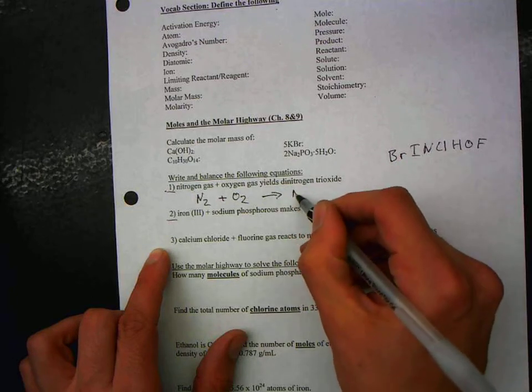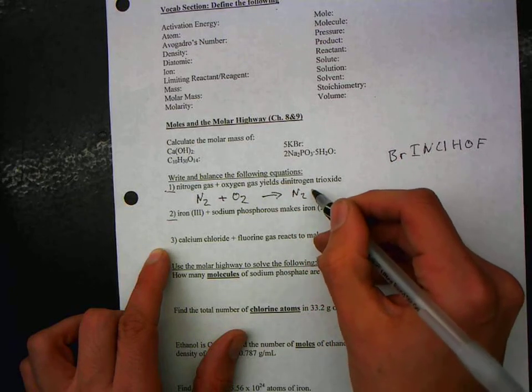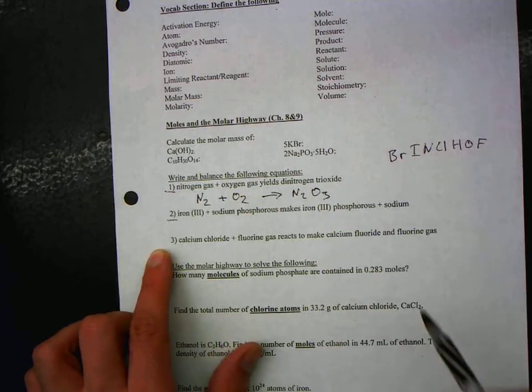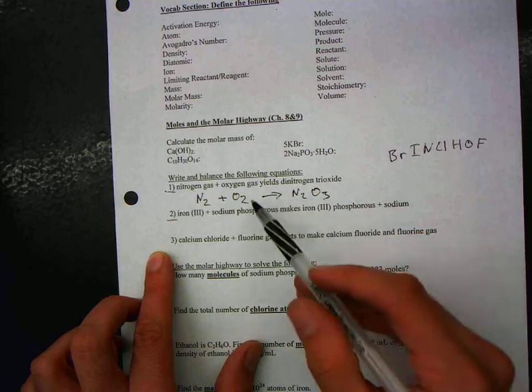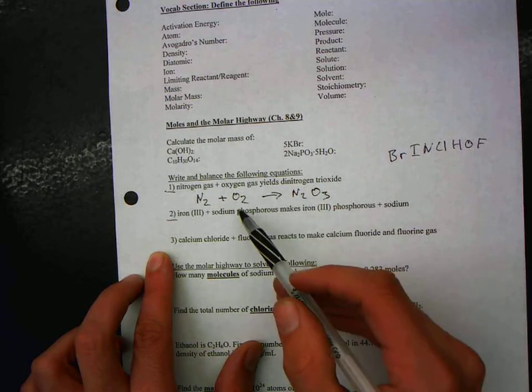Dinitrogen means you have 2. Trioxide means it is 3 oxygens. So now we have to take a look and see how we're doing balance wise. Well, my nitrogens, I've got 2, that's good, but my oxygens are out of balance.